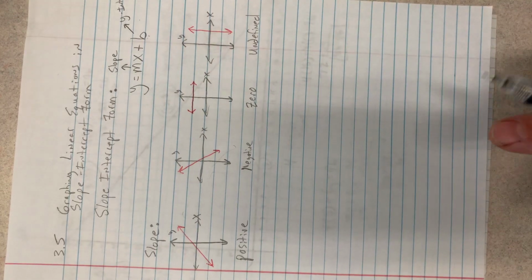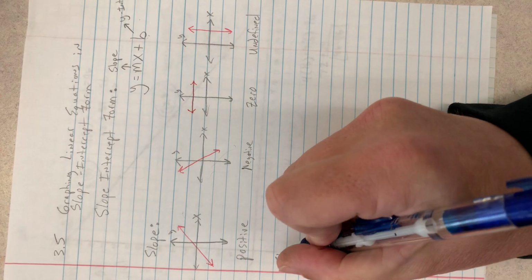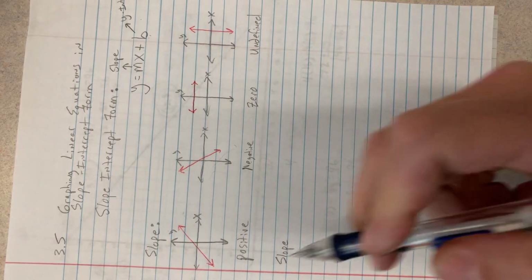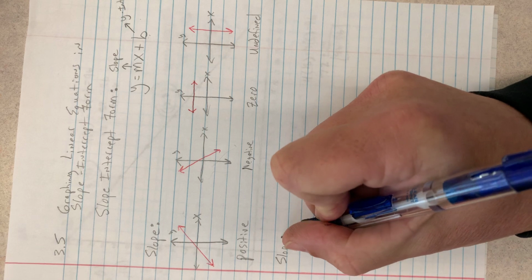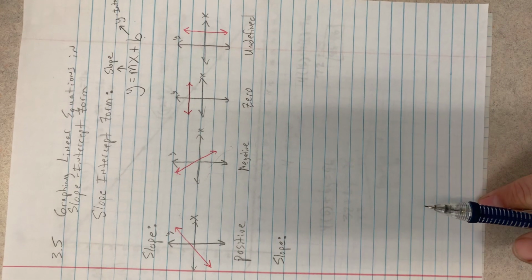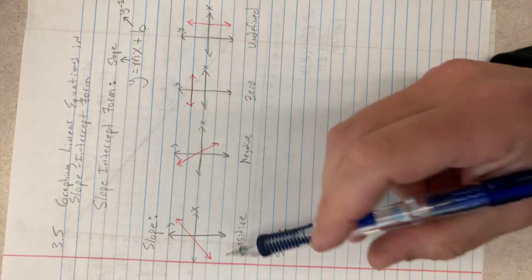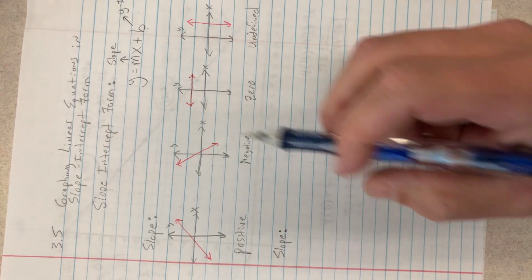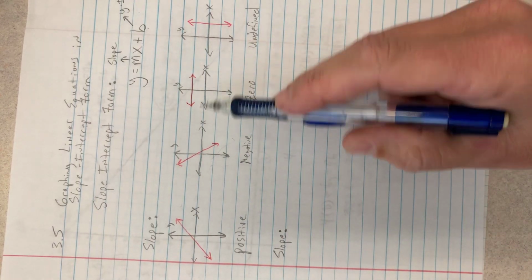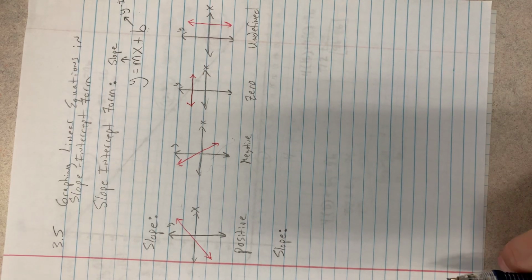What does this slope mean? And if you think of the word slope, hopefully ski slope pops into your mind. Hill, incline, it's how fast up or down I'm going. Or maybe I'm not going up or down at all.